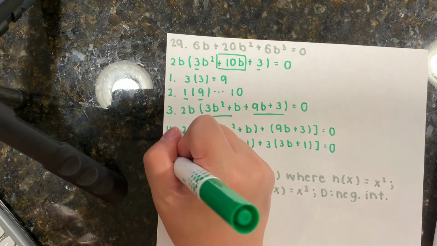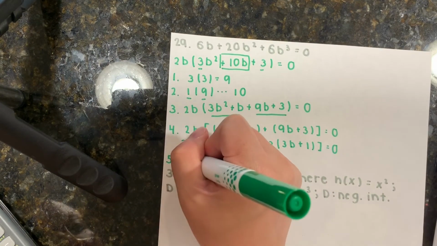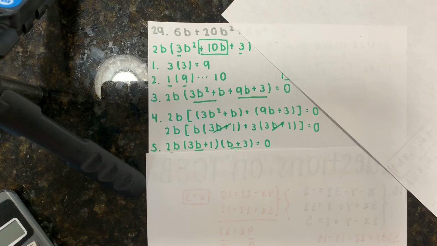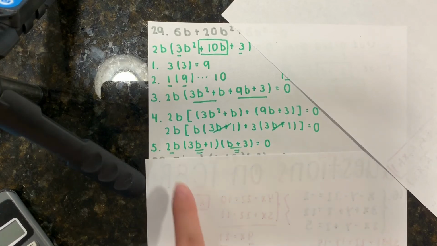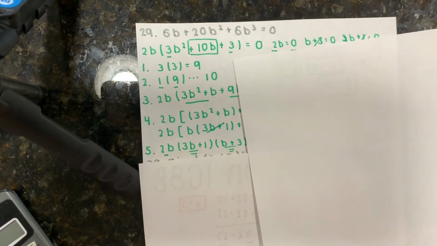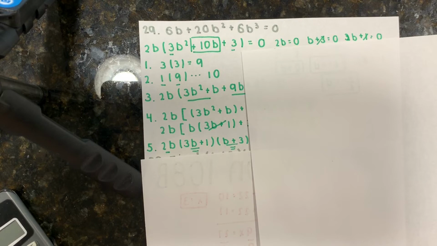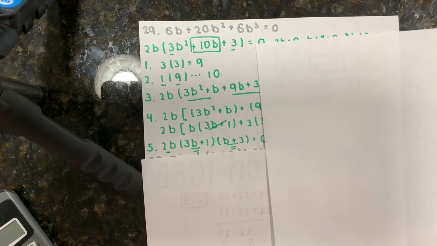Now I want to factor out that 3b plus 1. So I have 2b on the outside. 3b plus 1 times b plus 3. You're going to set each of these equal to 0. That's why I've underlined them. And then that's how you're going to solve. So you have 2b is equal to 0. You have b plus 3 equals 0. And you have 3b plus 1 equals 0.